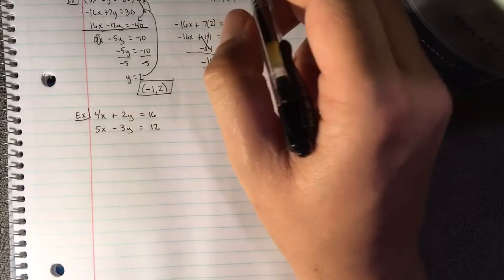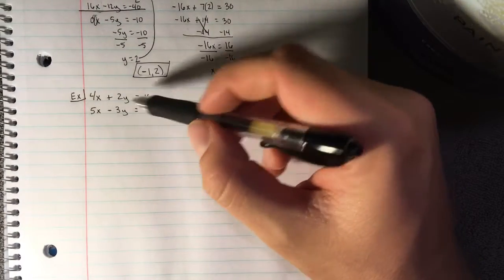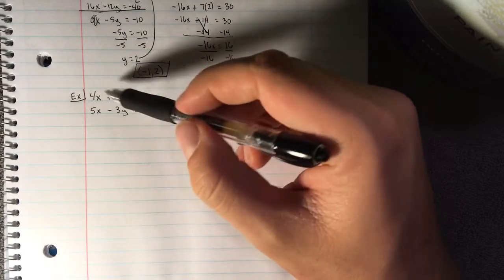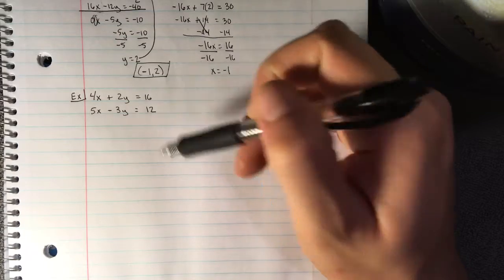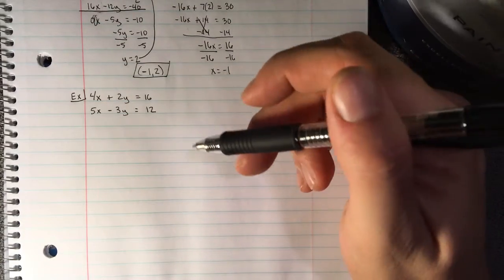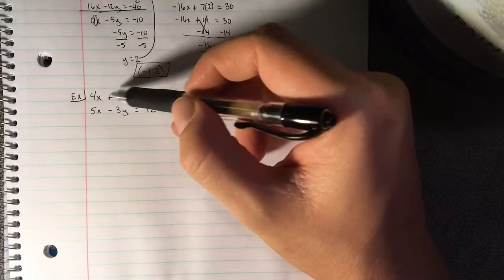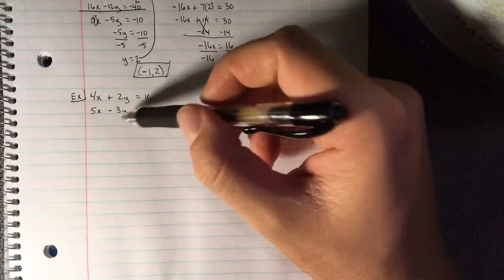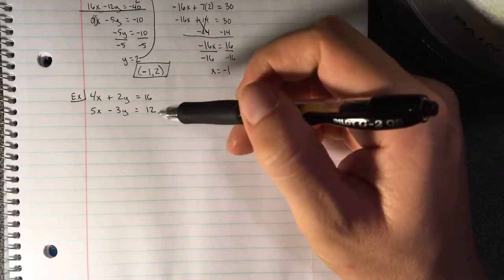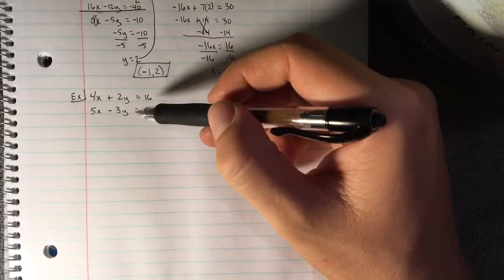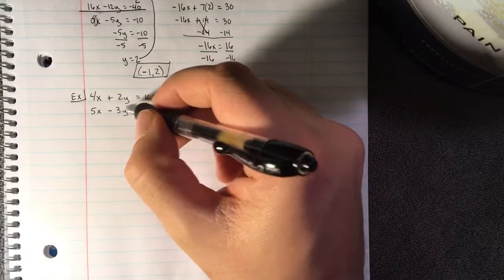Once again, we're going to use the elimination method. But as we can see, we've got 4x plus 2y equals 16 and 5x minus 3y equals 12. We can't add straight down because 4 plus 5 is 9, 2 minus 3 is negative 1, and nothing eliminates itself. So now we have to start thinking of what our least common multiples are between the coefficients with x and the coefficients with y. It doesn't matter which one we choose. I'm going to go ahead and choose y here just to prove to you guys that it's okay to choose y first. So let's think of our least common multiple between 2 and negative 3.